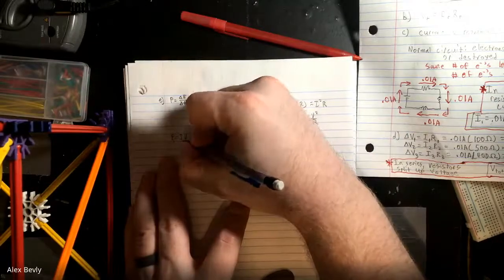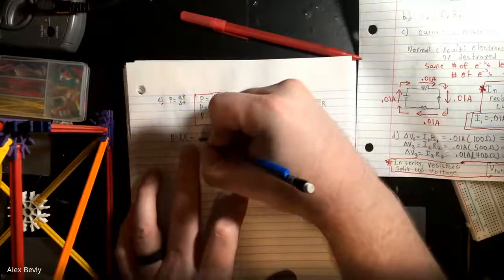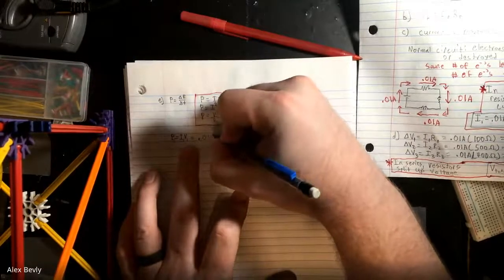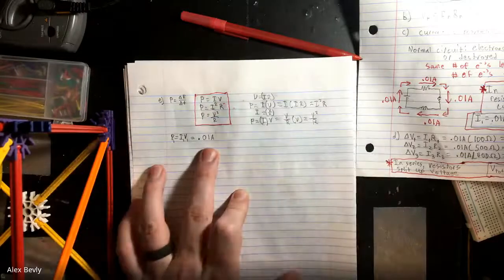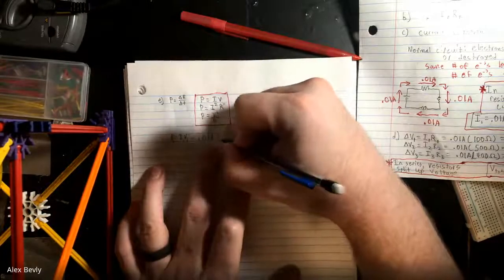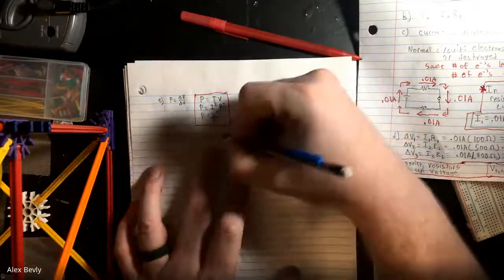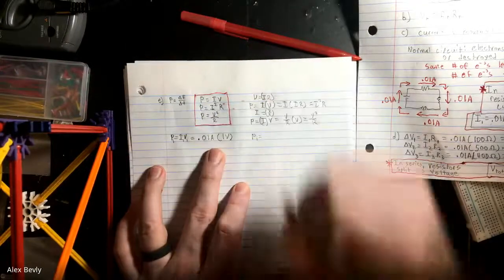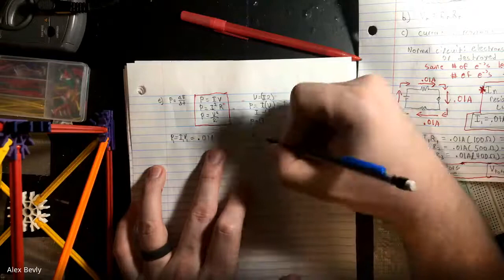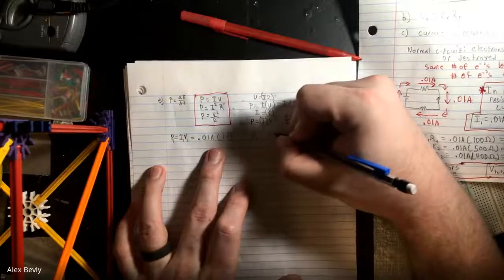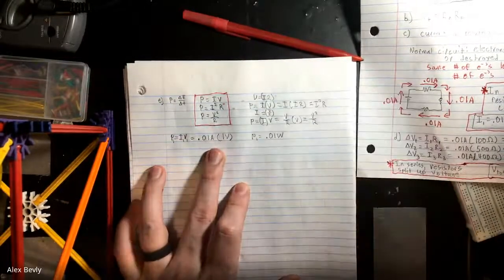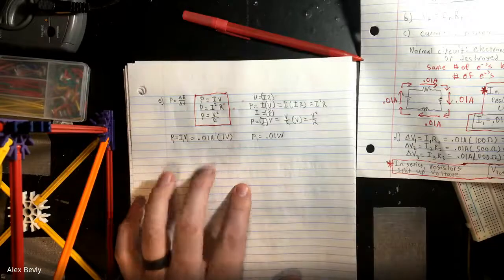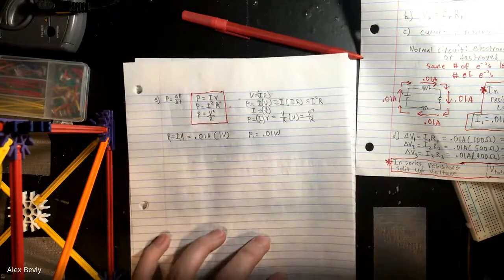So power is current times voltage. I want the power for each resistor. So the power used by resistor 1 equals current 1 times voltage 1. Well, every resistor in this circuit gets the full 0.01 amps of current, but 1 is only taking up 1 of those volts. So power used up by 1 is going to be 0.01 watts, or 0.01 joules per second.